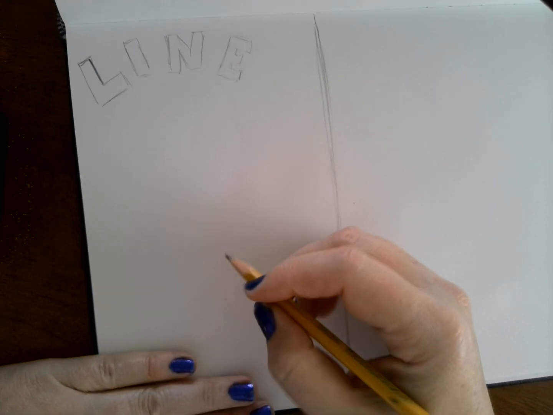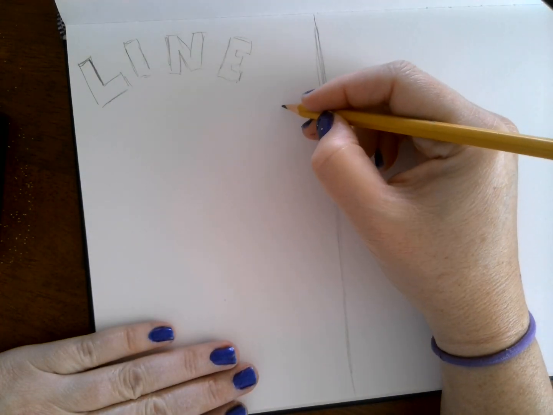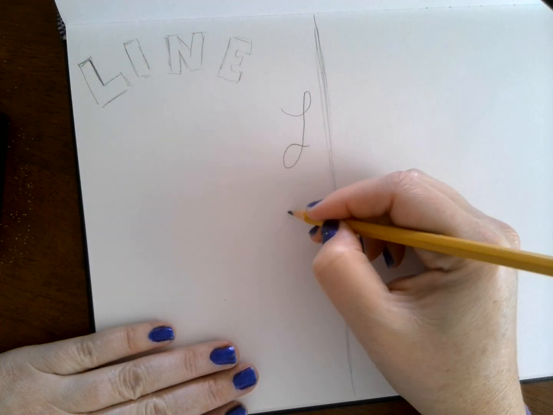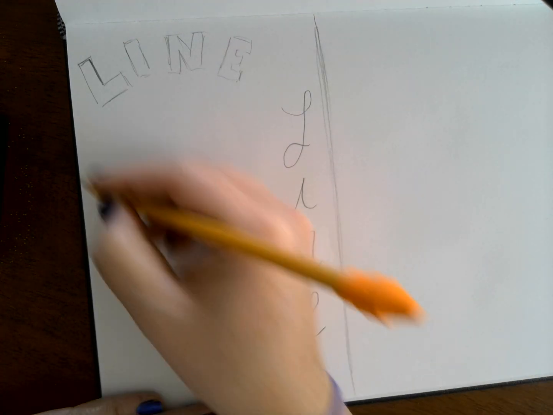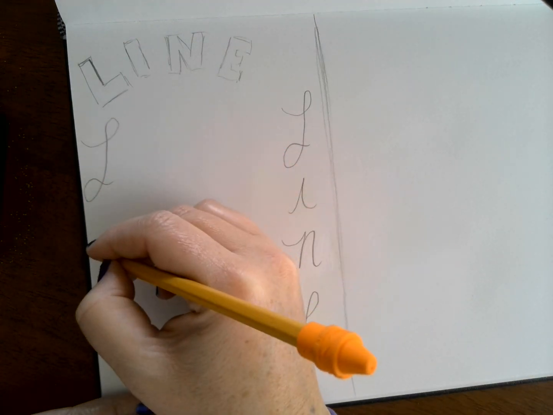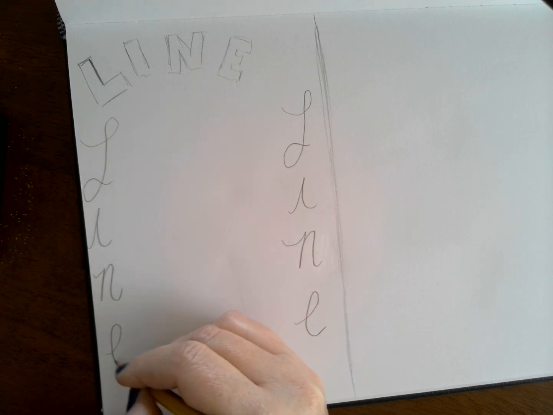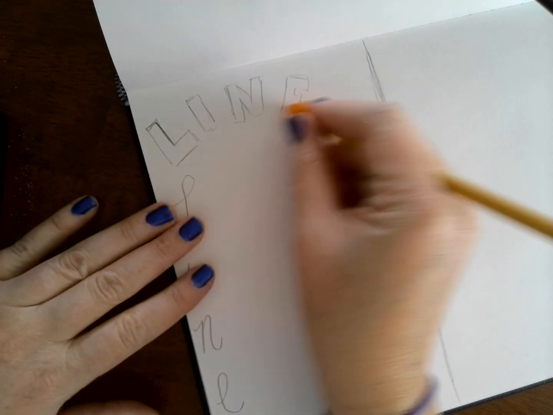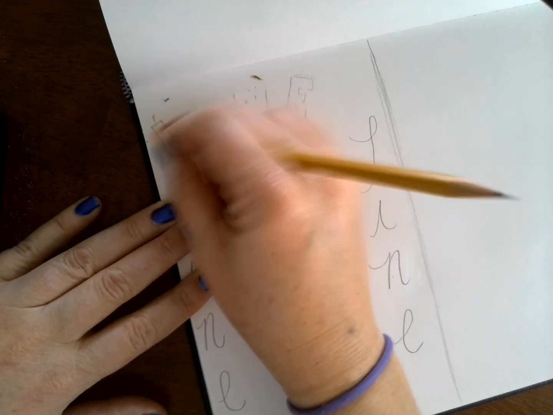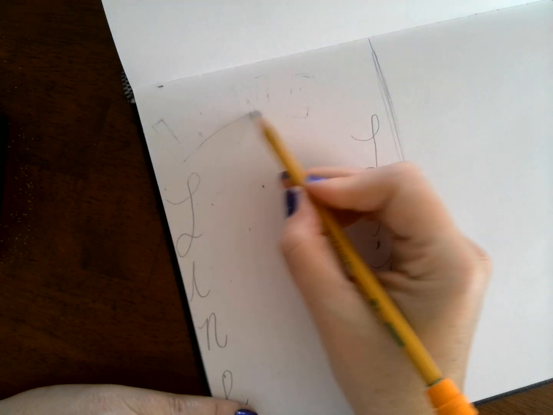So guys, the first thing that you want to do is somewhere on the paper, you can put line. You can put it in several different places on the paper if you want to. Okay, so line, I don't quite like how this is lined up. That's okay, that's kind of funny. Scoot that over just a little bit.